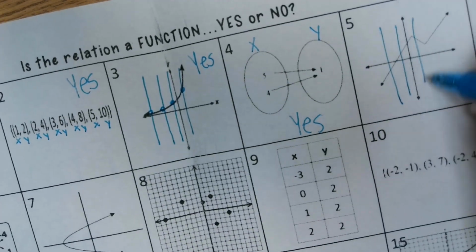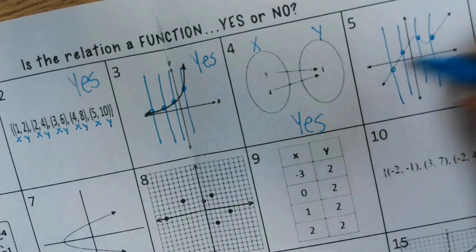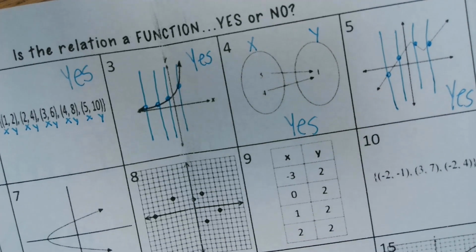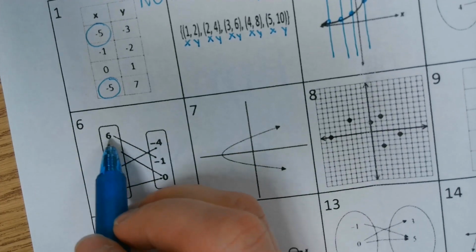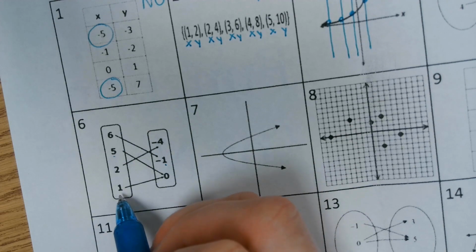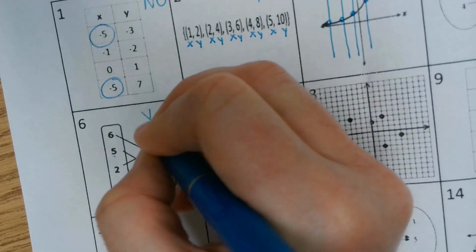5, if you do your vertical lines, it only crosses once, so it is a function. Number 6, we have 6 with -1, 5 with 0, 2 with -4, and 1 with 0. This is a function. X's do not repeat.